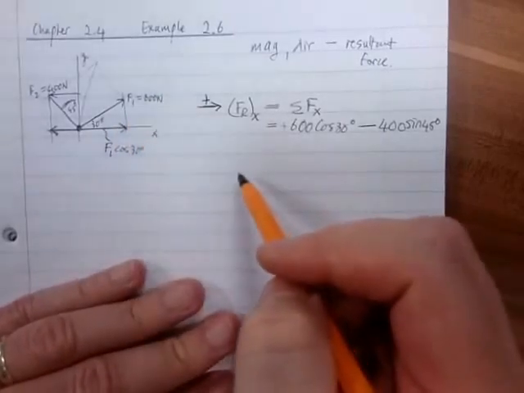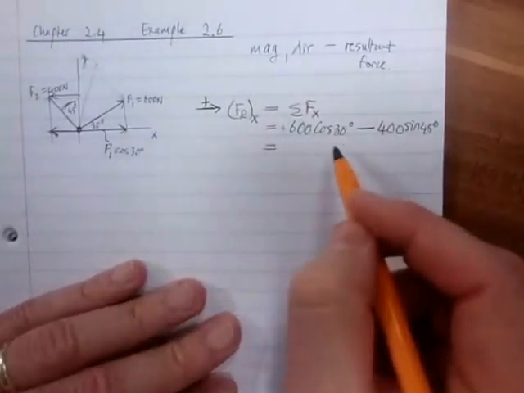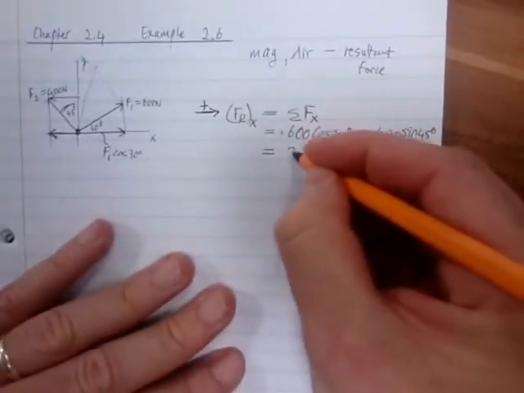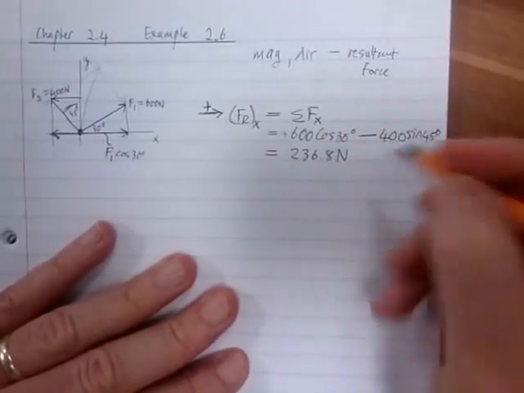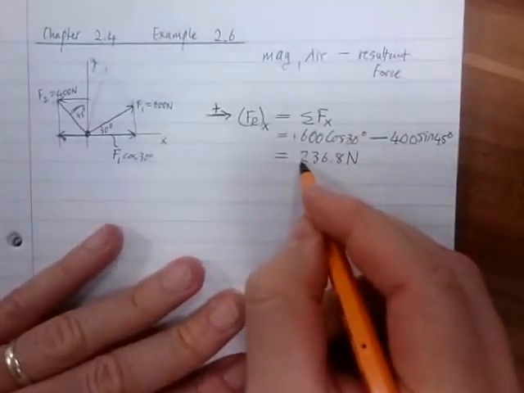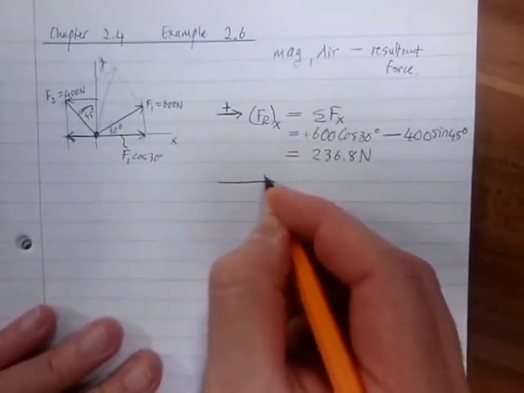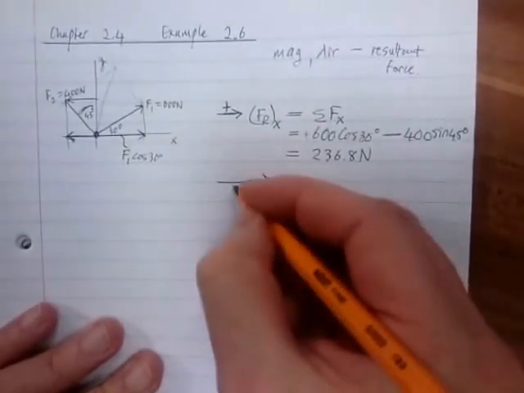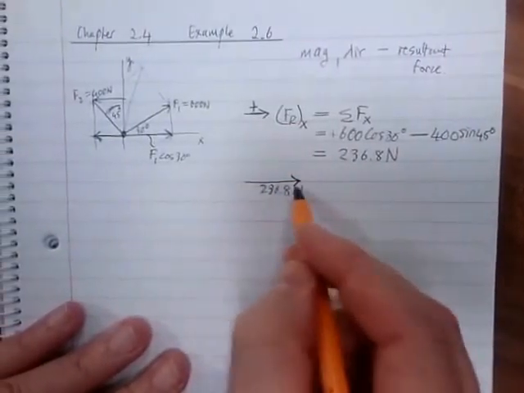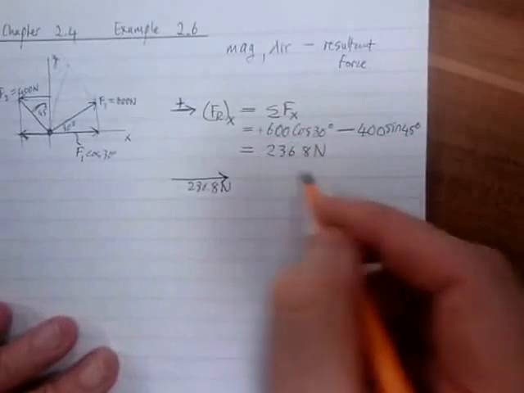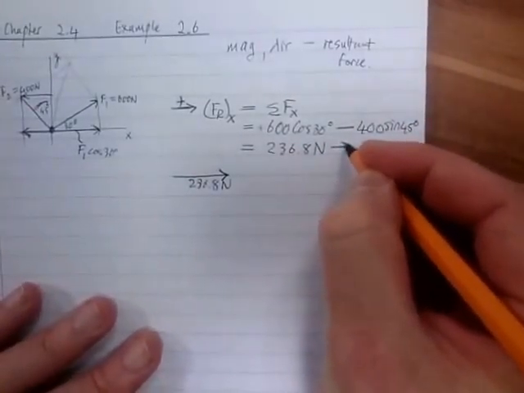Please go practice that, go brush up on it. That's very important. Okay, then the resultant of this is 236,8 Newton. That means it's positive, which means that there is a component in the x direction of 236,8 Newton in the positive x direction. So you can either leave it like that, or the textbook also shows that you can draw an arrow.